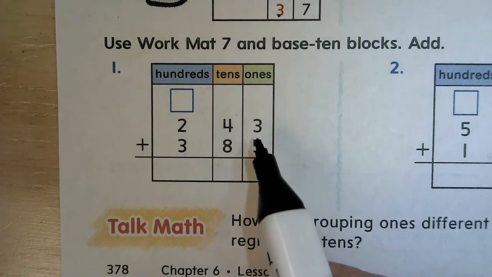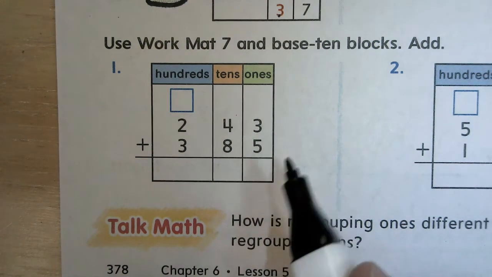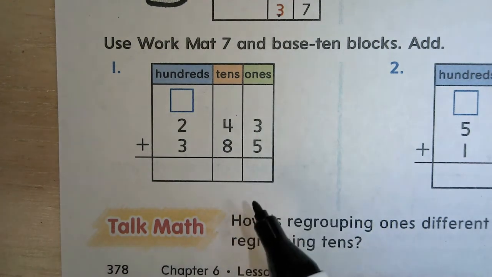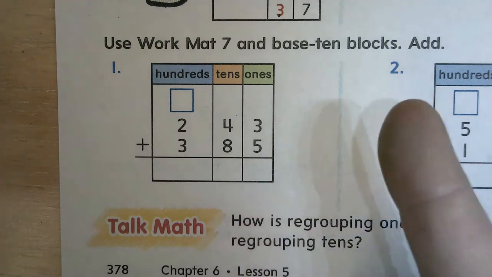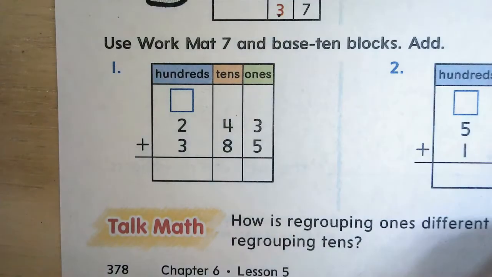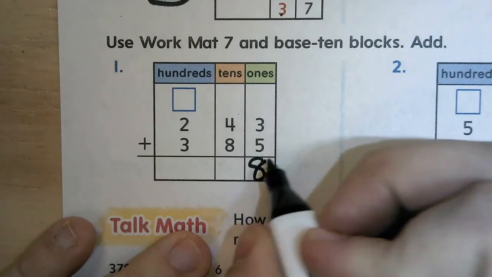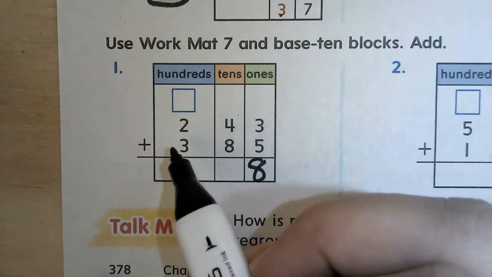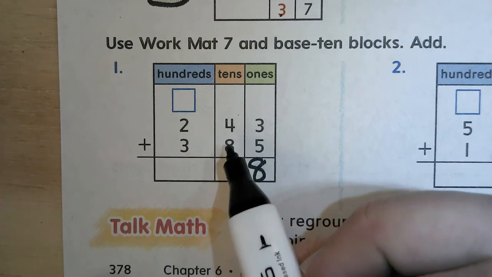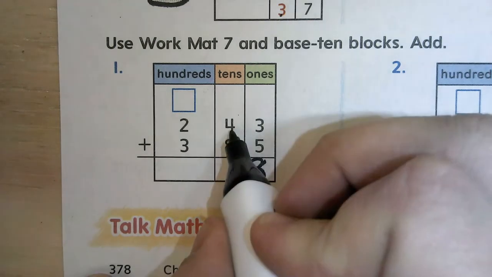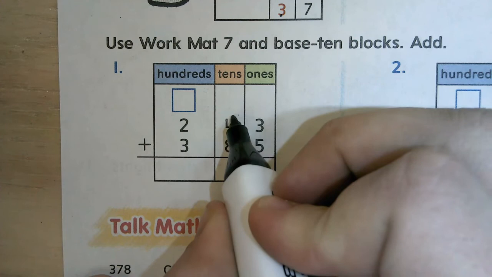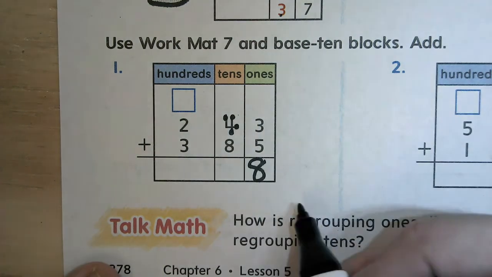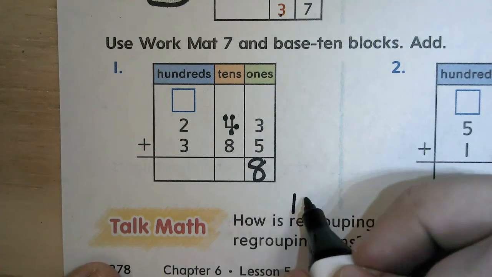So in my ones place, I have 3 plus 5. What is 3 plus 5? 5, 6, 7, 8. Now I go over to my tens place. 4 plus 8. Well, if I start at 8 and count 4 more, 8, 9, 10, 11, 12. I'm going to write 12 down here for just a second.